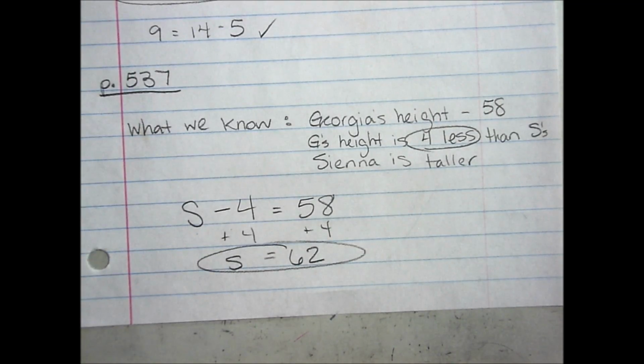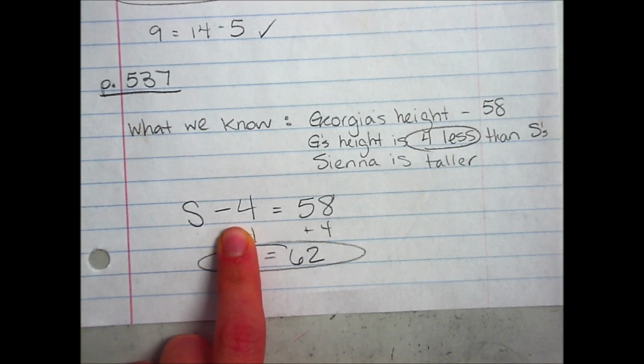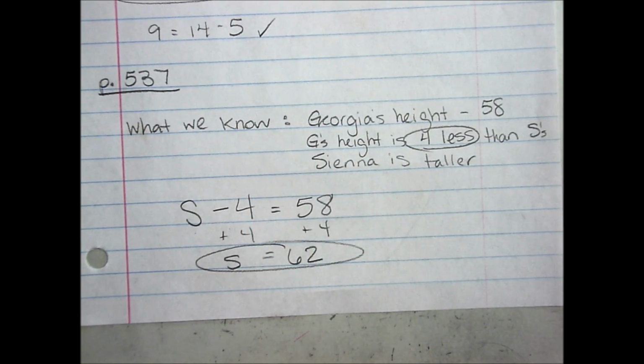So you guys were working the problem correctly and finding the right answer. But in this particular word problem, they asked us to create a subtraction equation. So this is our subtraction equation, the S minus 4 equals 58. Bless you. All right, we good? Any questions?